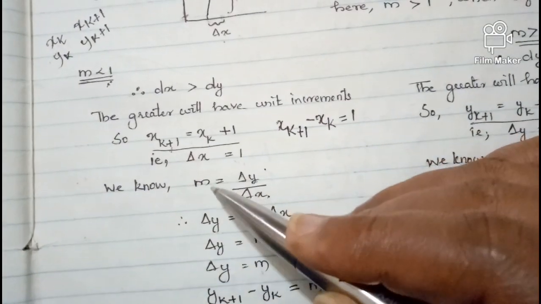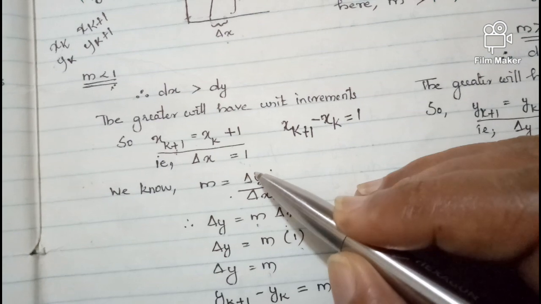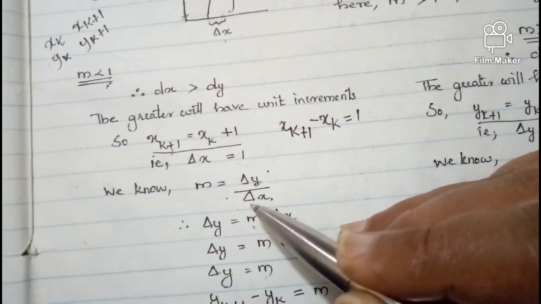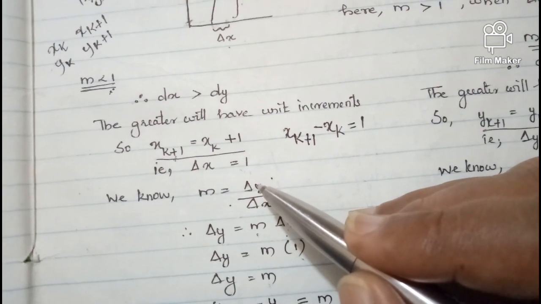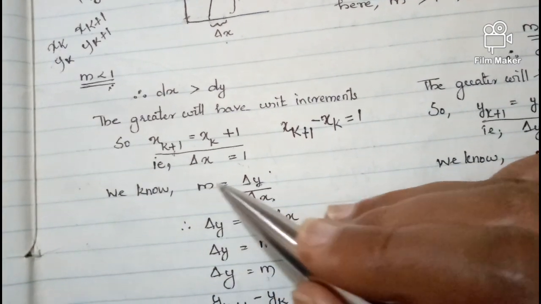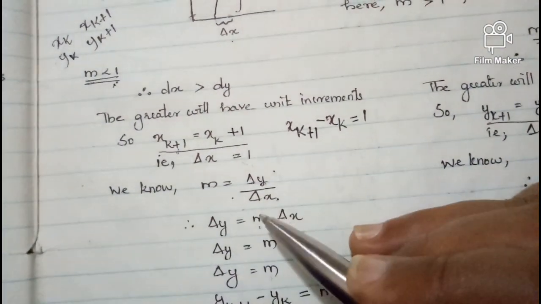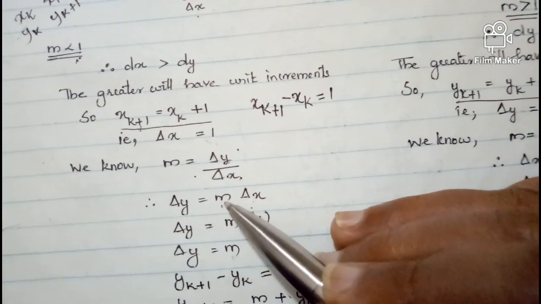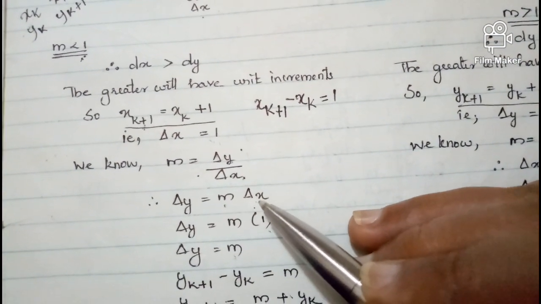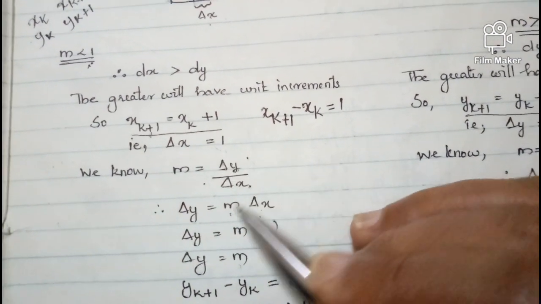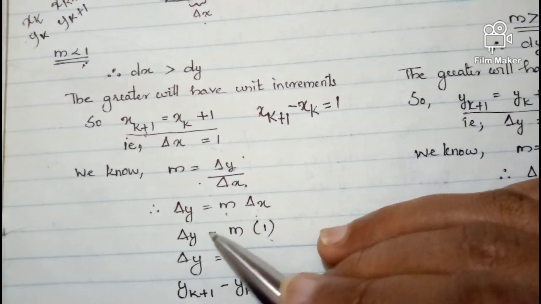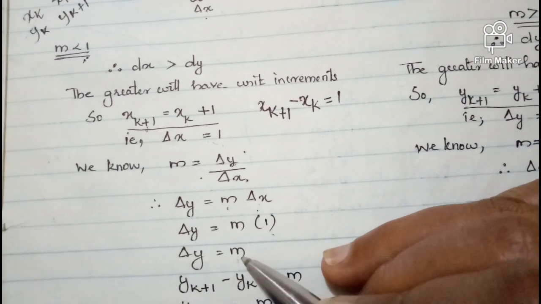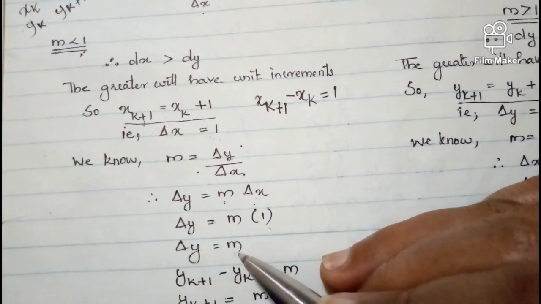Therefore, I am writing m is equal to delta y by delta x. M is the slope. If m is equal to delta y by delta x, what is delta y? Delta y can be written as m into delta x, cross multiplying these two values. So I can write delta y is equal to m into delta x. Now what is the value of delta x? Delta x is 1. So I can write delta y is equal to m into 1. So m into 1 is m. So I got the value delta y is m.